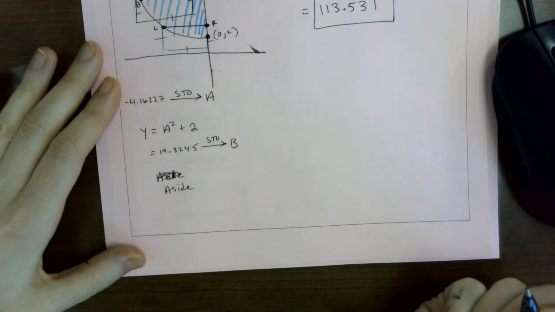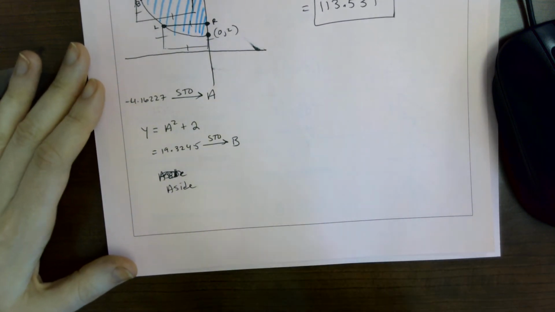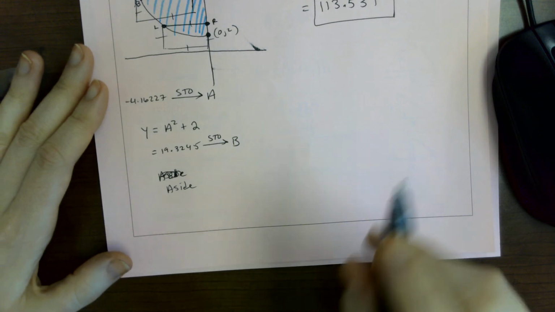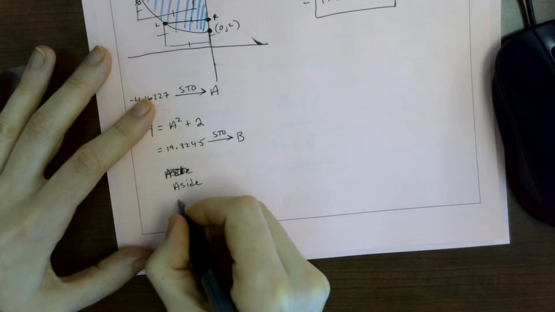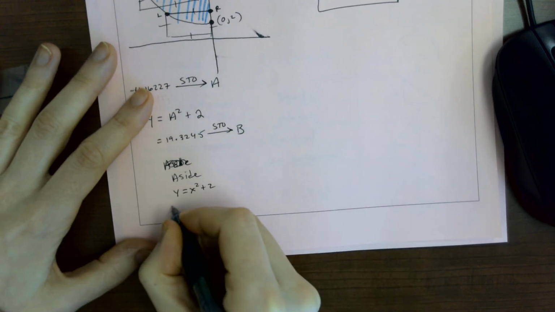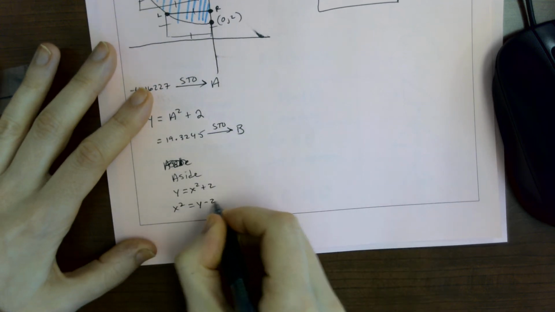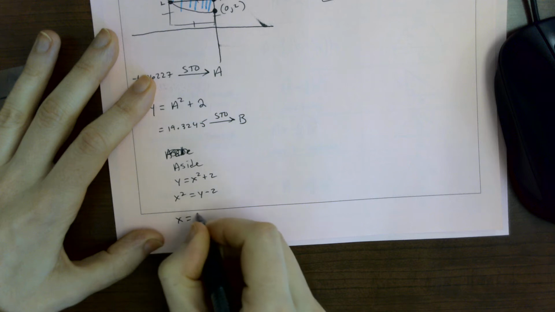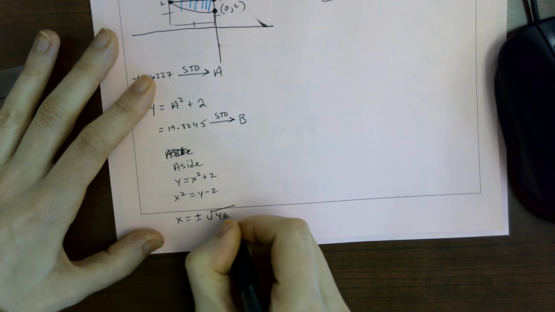Okay, so the aside. I'm going to take y equals x squared plus 2 and solve for x. So x squared is y minus 2, and x is plus or minus the radical of y minus 2.